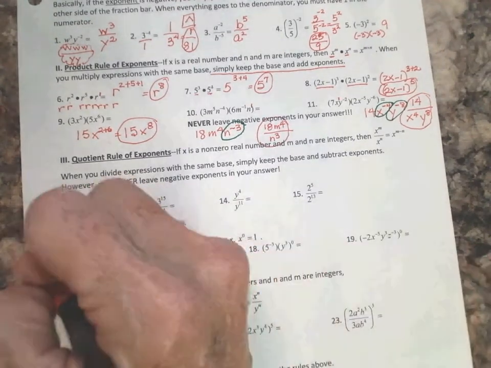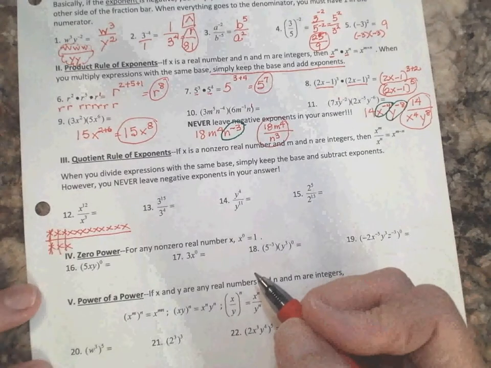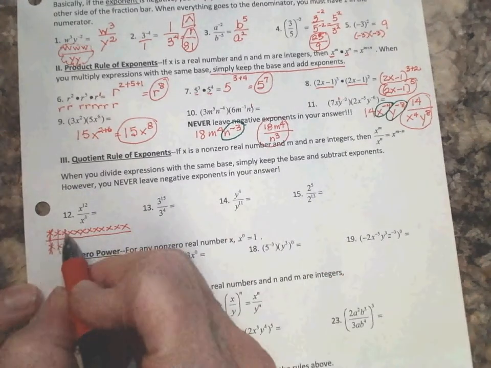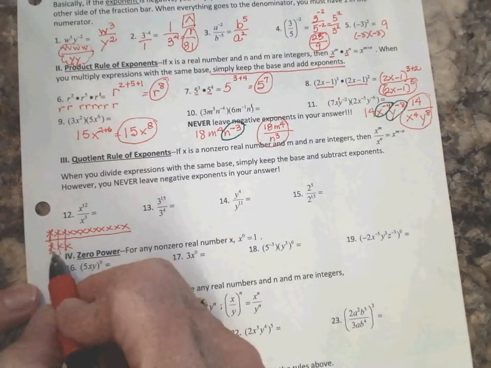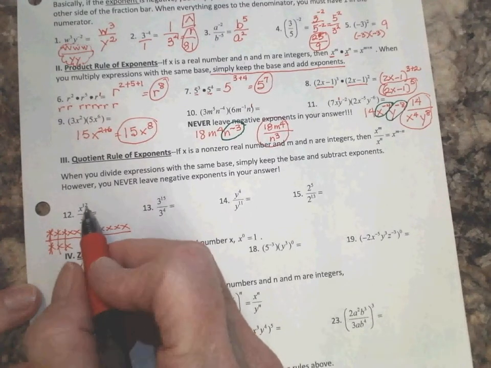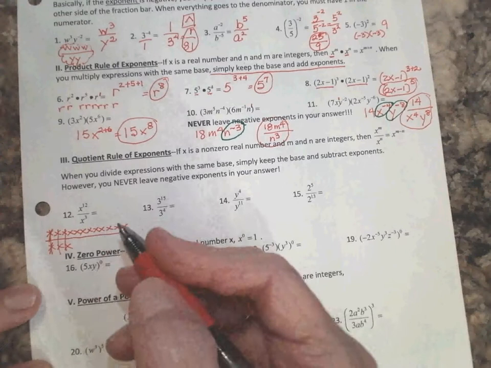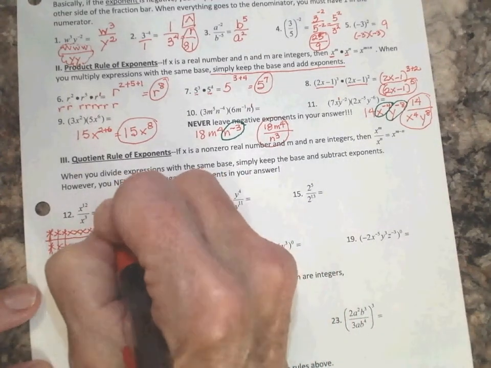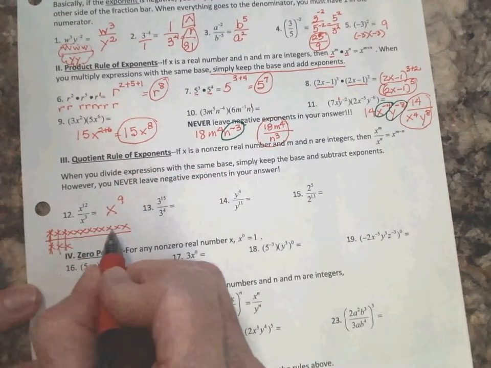X over x would be 1, so I can cancel those out. I took off 3 from the bottom and 3 from the top. So that means all the bottoms are gone. But taking 3 out of the 12 would leave me with x to the 9th.